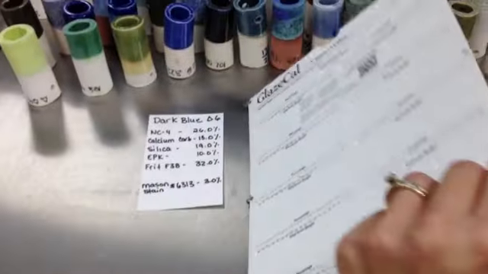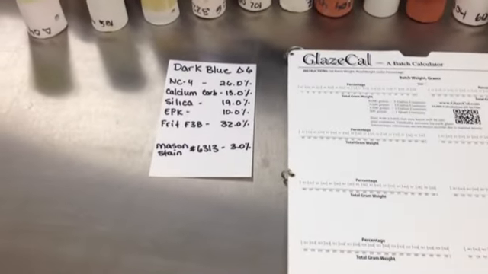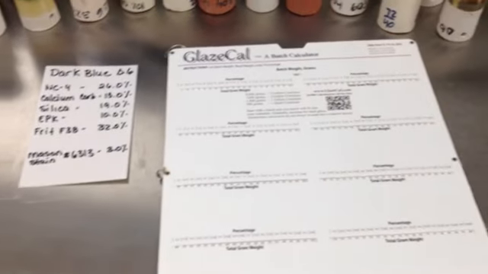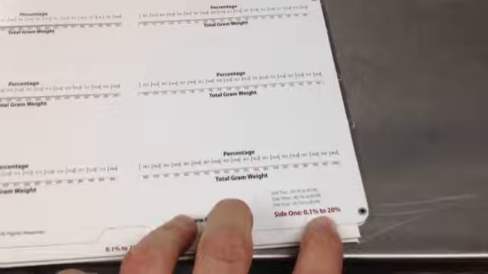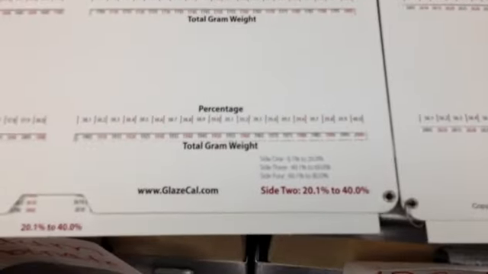Your glaze recipe calls for 26.0% of NC4 feldspar. You want to look at the tab or the panel that measures 26%. You will see that you need 1,300 grams of NC4 feldspar.